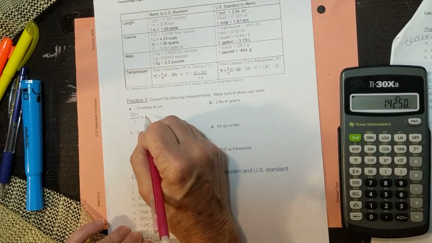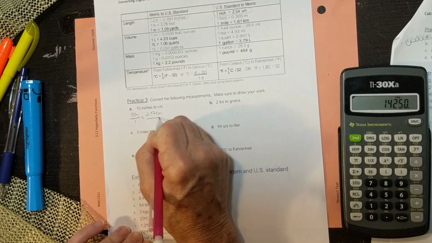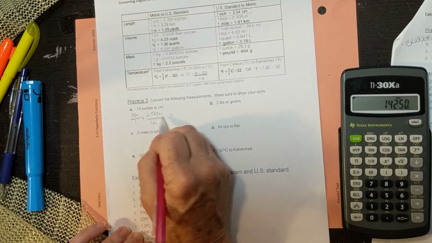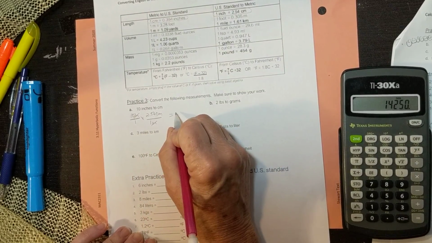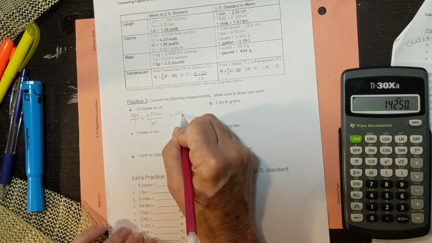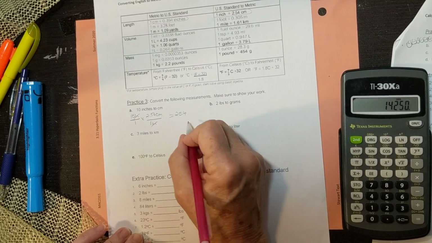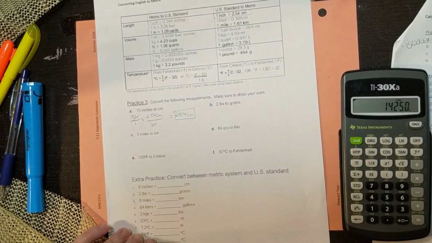I'm going to say that there are 2.54 centimeters per 1 inch. And so when I multiply this, I multiply the numerators. 10 times 2.54 gives me 25.4 divided by 1 times 1, which is 1, so 25.4 centimeters. This is what I get right here.